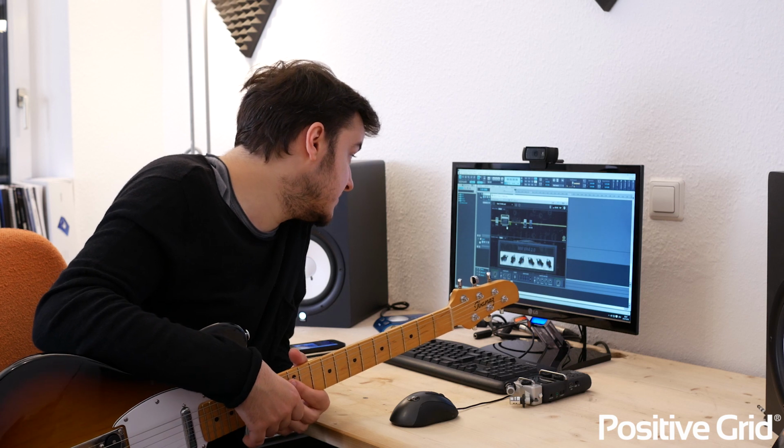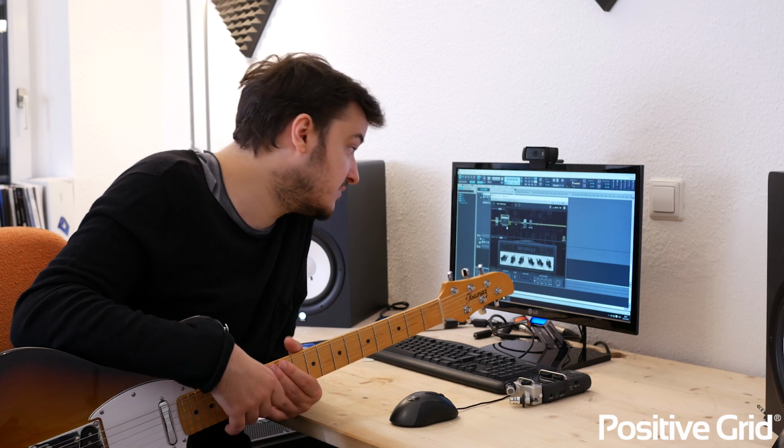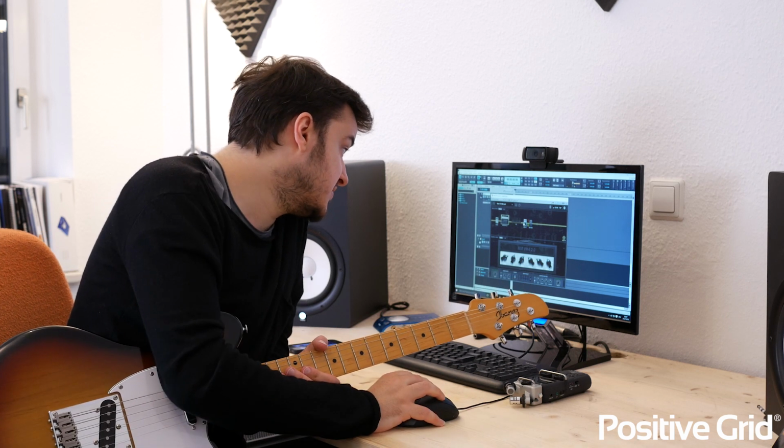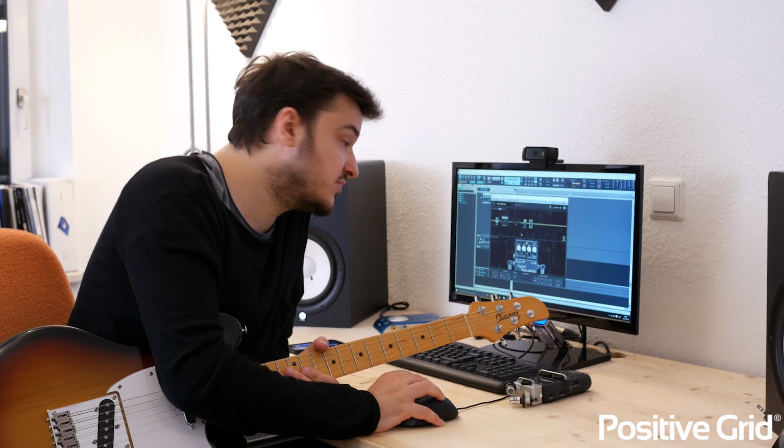Next up is a lead tone that I created using this VH4 amp model that I modified in the Bias amp software. Goes into a digital delay and a digital reverb.